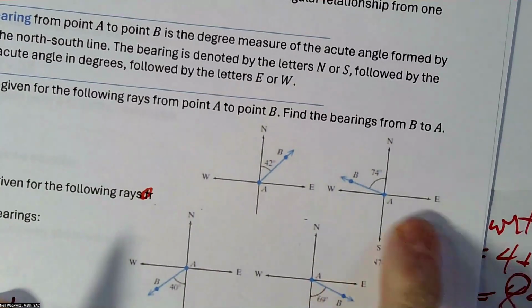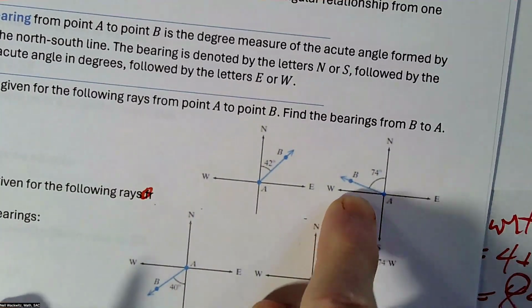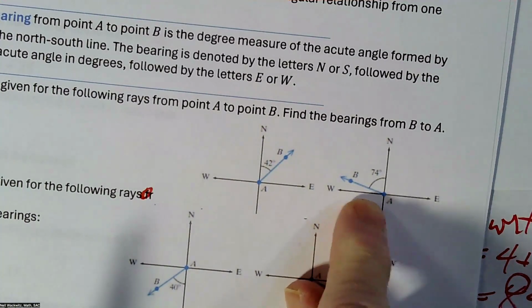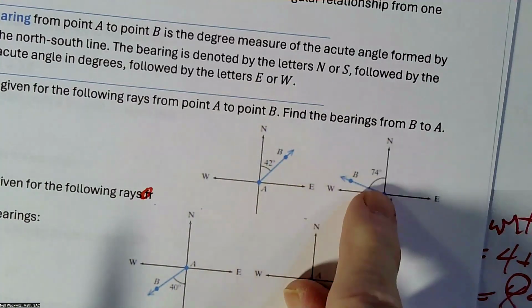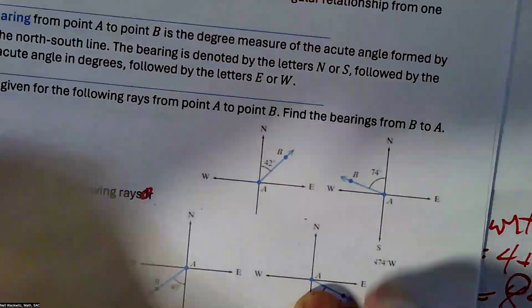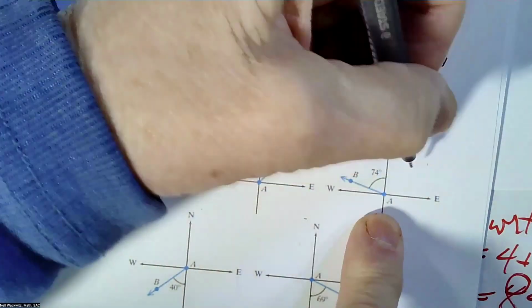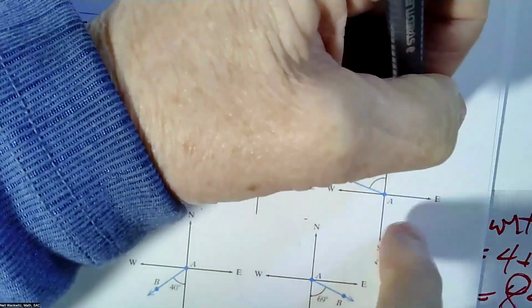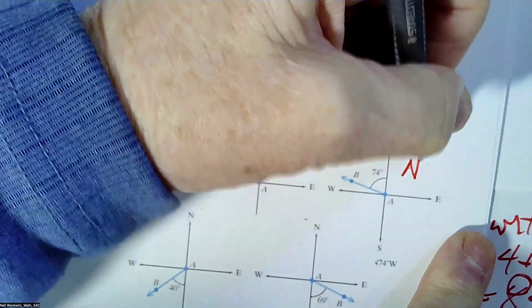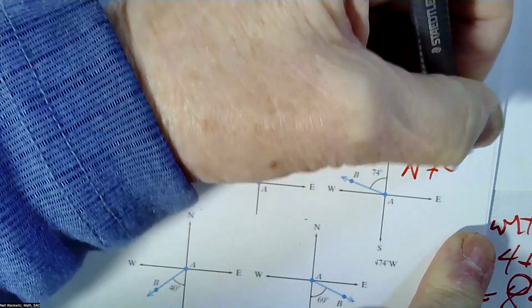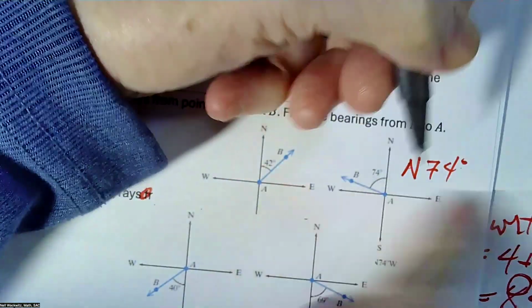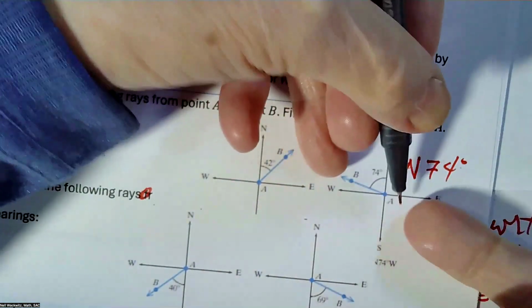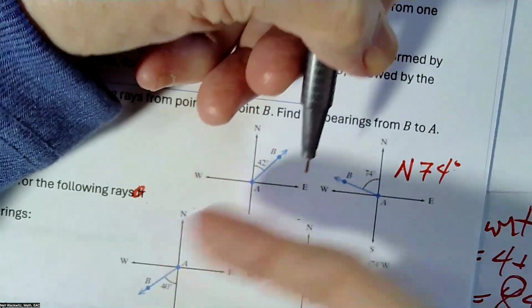And here we have the bearing from A to B is 74 degrees. We're going up from A to B, so it would be north 74 degrees, and going from A to B we go to the left.